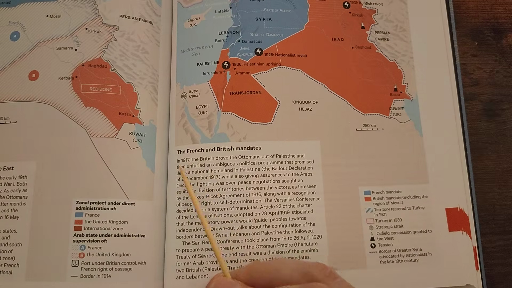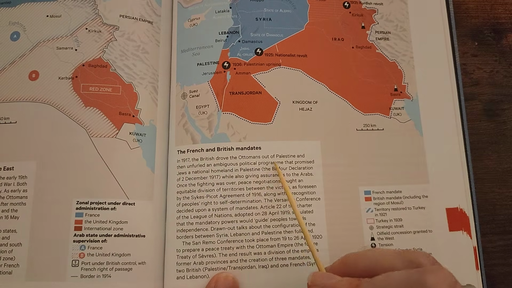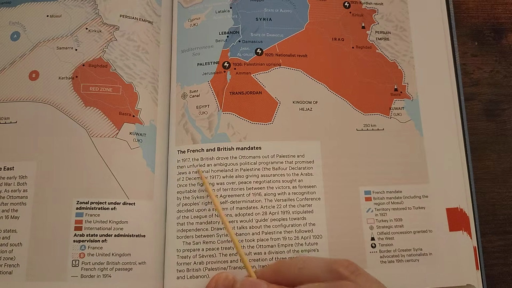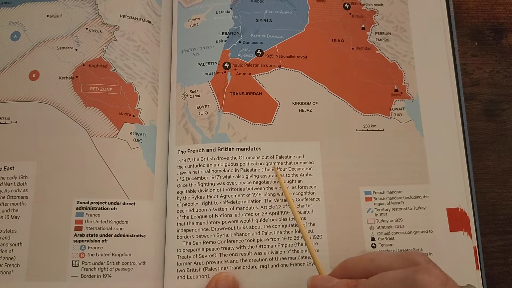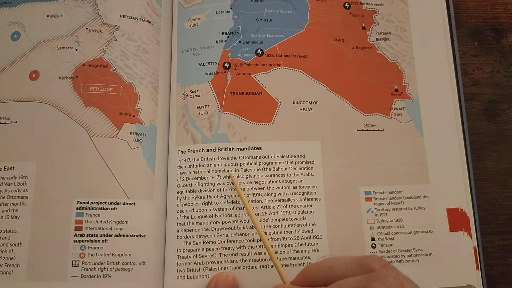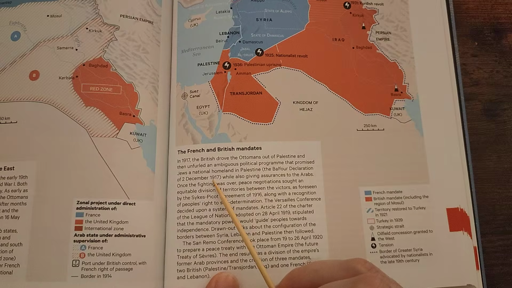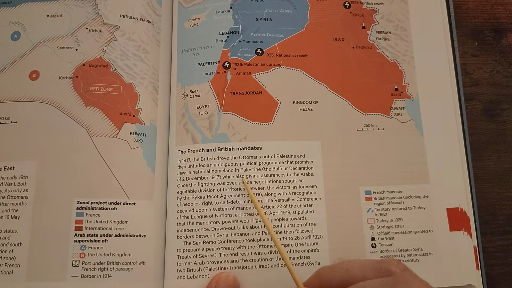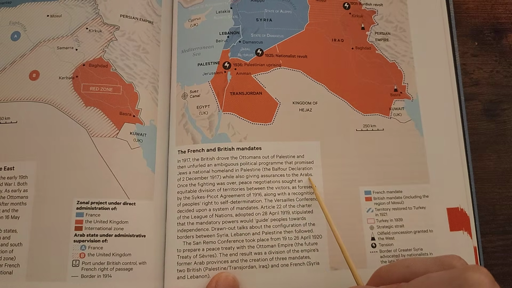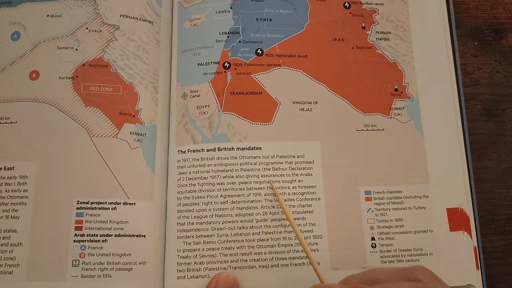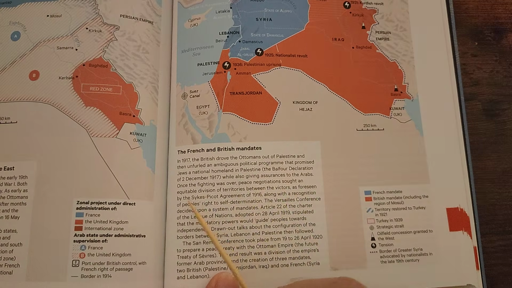In 1917, the British drove the Ottomans out of Palestine and then unfurled an ambiguous political programme that promised Jews a national homeland in Palestine. The Balfour Declaration of the 2nd of November 1917, while also giving assurances to the Arabs. Once the fighting was over, peace negotiations sought an equitable division of territories between the victors, as foreseen by the Sykes-Picot Agreement of 1916, along with a recognition of people's right to self-determination.